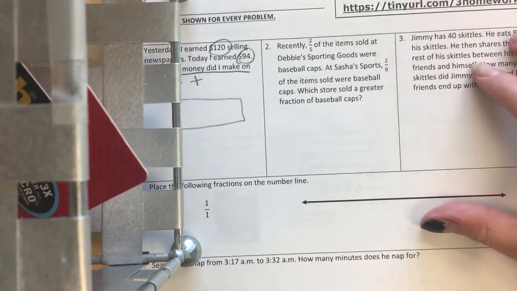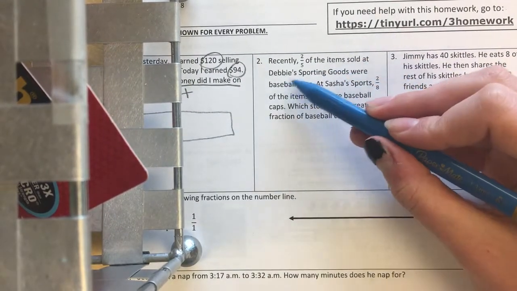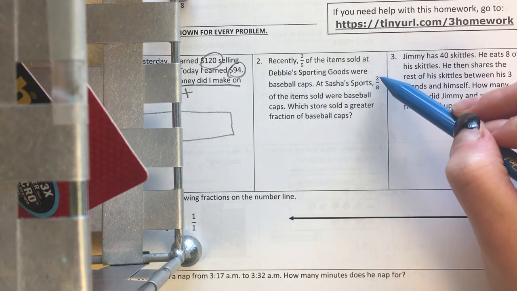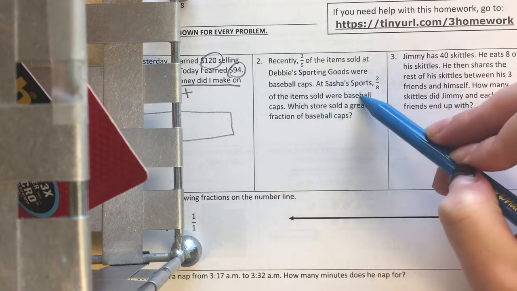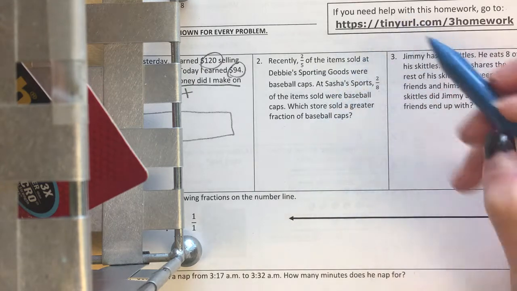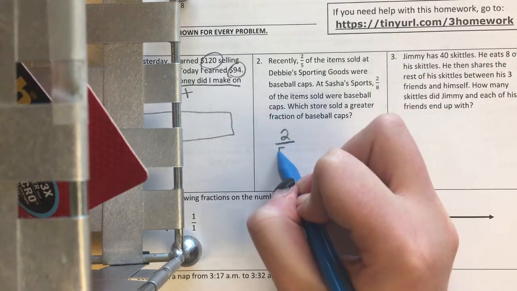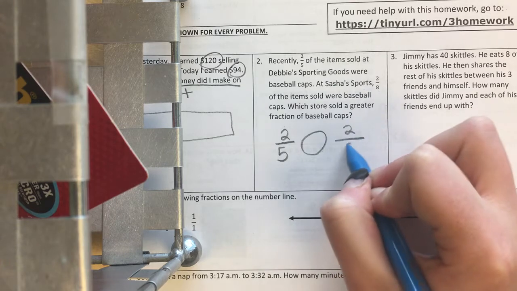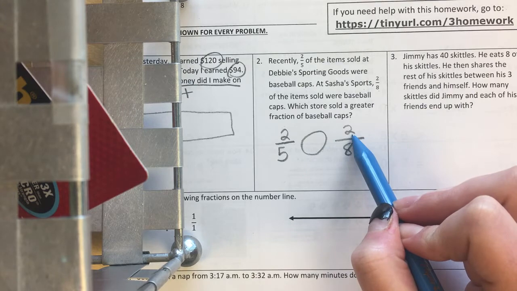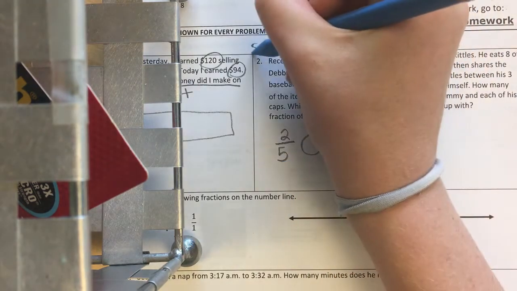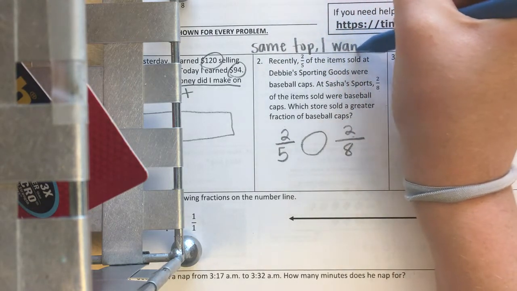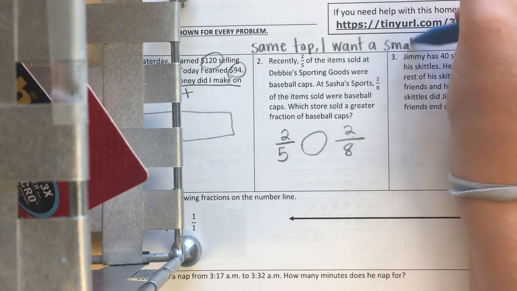Number 2, recently 2/5 of the items sold at Debbie's Sporting Goods were baseball caps. At Sasha's Sports, 2/8 of the items sold were baseball caps. Which store sold a greater fraction of baseball caps? So we're comparing 2/5 and 2/8. We've learned the saying, same top, I want a small bottom.